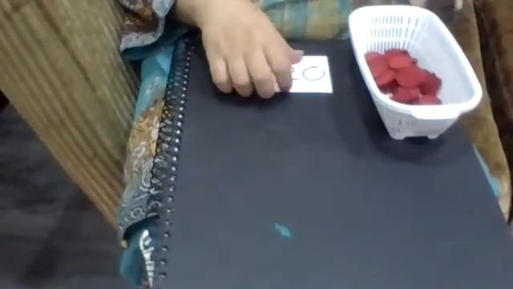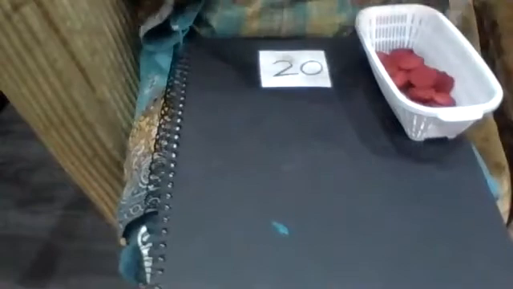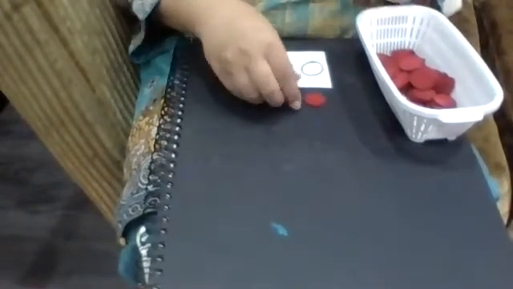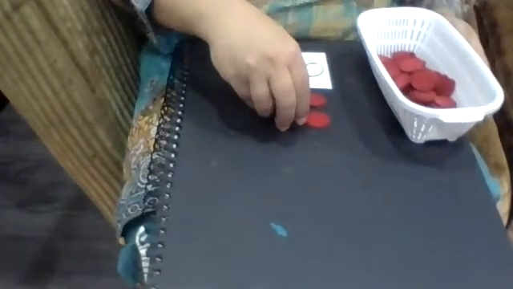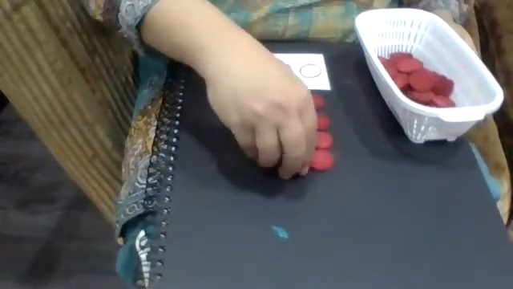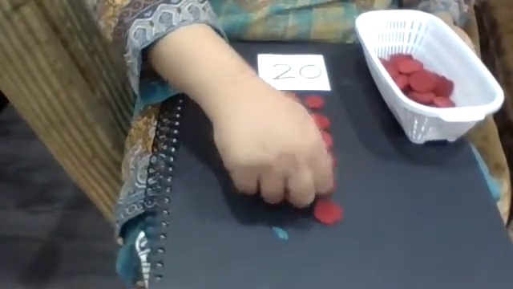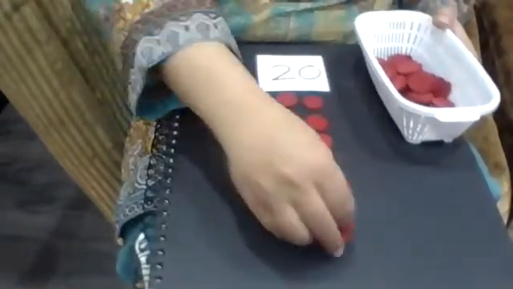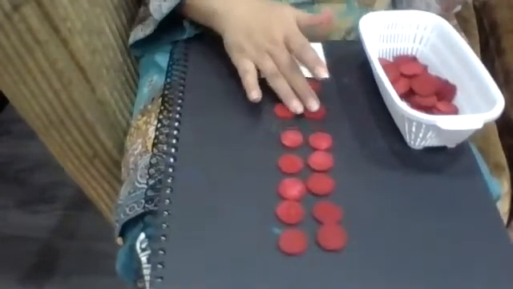Okay, now we have 20 over here, and we will start putting the counters. 1, 2, 3, 4, 5, 6, 7, 8, 9, 10, 11, 12, 13, 14. Oops, this will take more space.